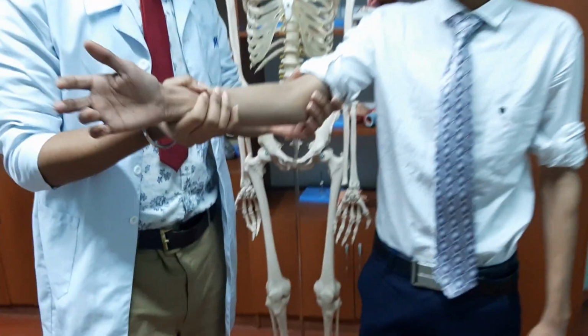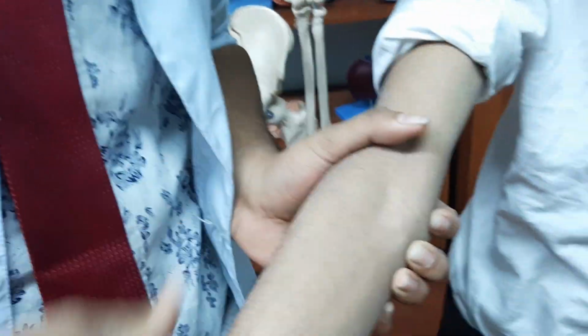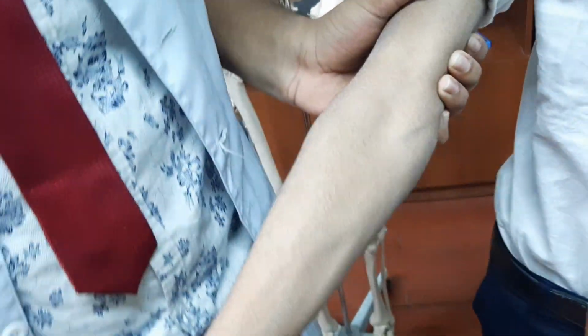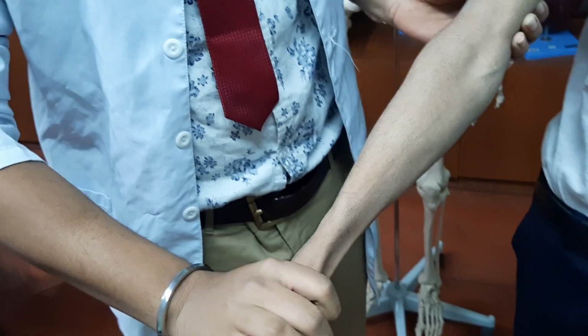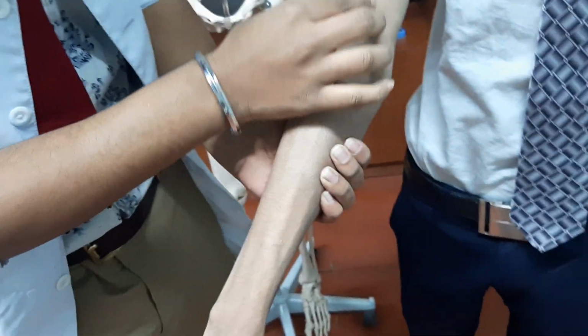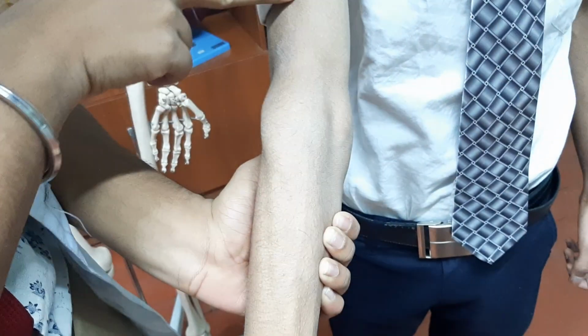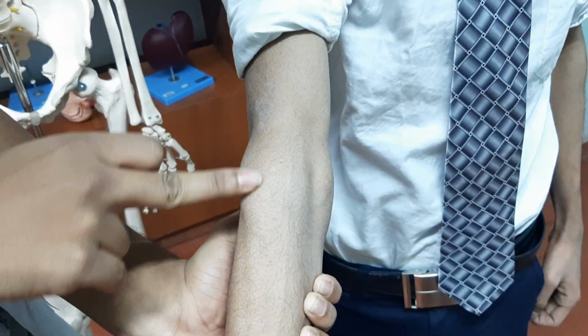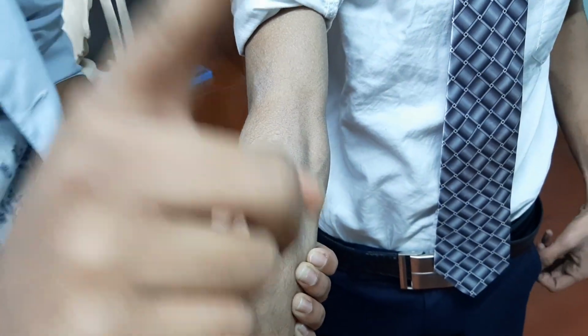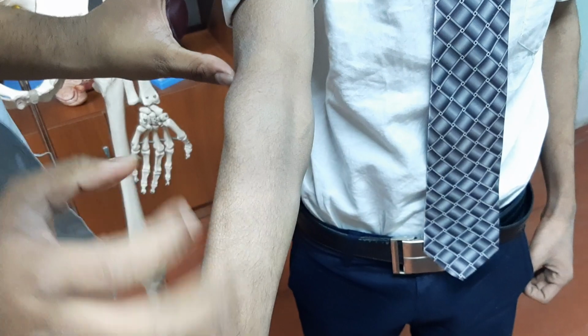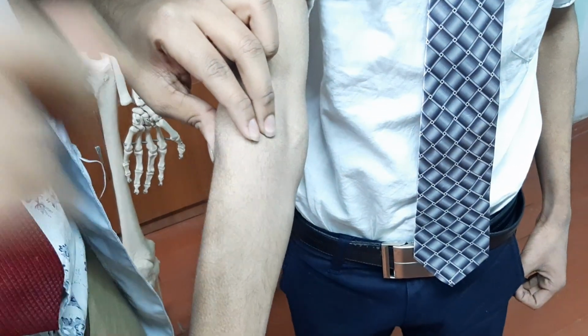First of all, we are going to look at the brachioradialis. I want to tell him to clench his fist. There it is. The muscle that starts from the lateral side of the humerus and goes towards the radius. So brachioradialis: this part is the brachium, this part is the antebrachium. The brachium connects with the radius, so it is called the brachioradialis.